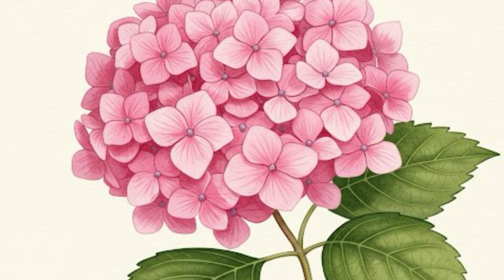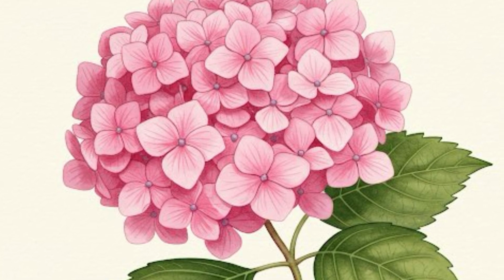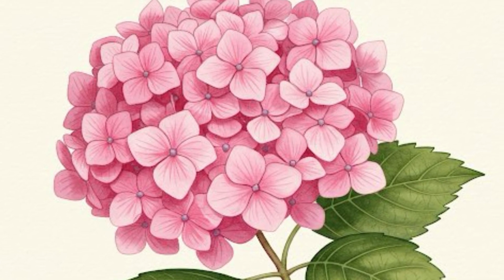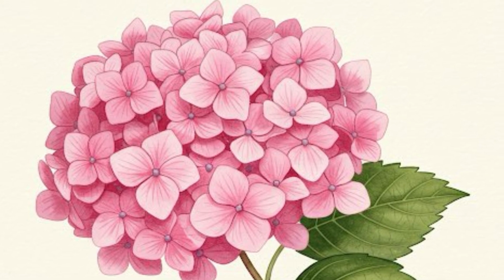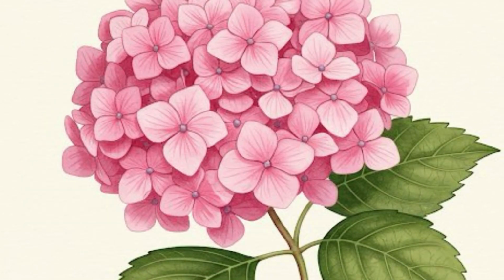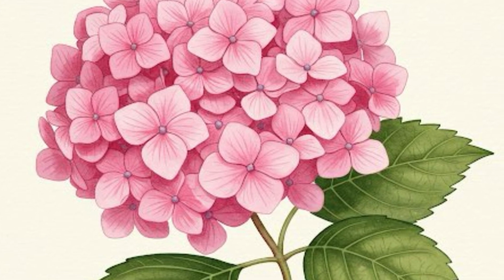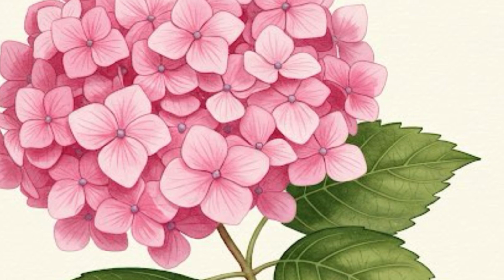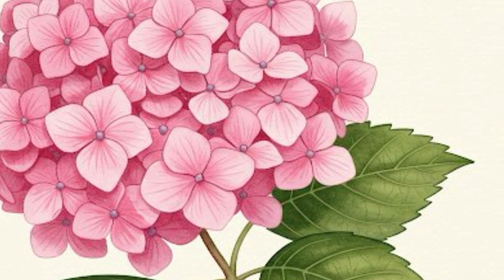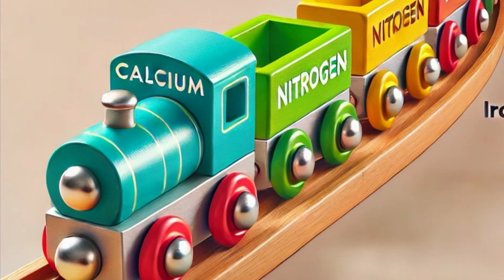Exactly. The aluminum binding to the pigment shifts its color towards blue. In soils with less available aluminum, less acidic soils, those same pigments stay pink or red. So it's like a chemical side effect with a pretty result, not nutrition. You got it. Purely a chemical interaction dictated by soil pH and aluminum availability.